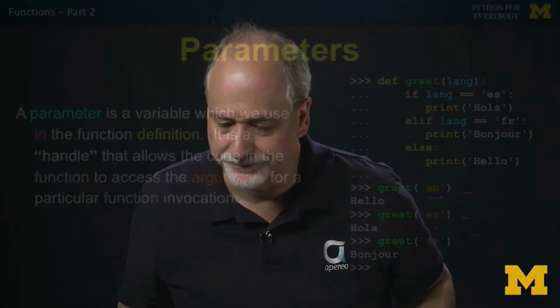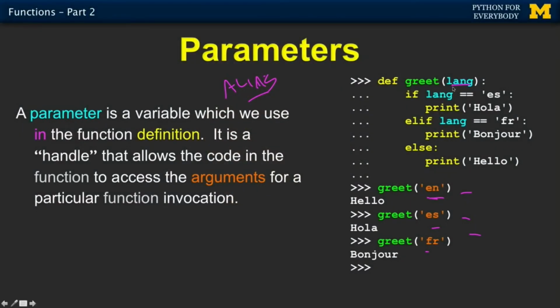This is a way to have code that's almost the same, but a little bit different. By pushing in different parameters, then the code does something different. And so this really is just a placeholder to say whatever the first parameter was. If that first parameter is ES, then print this. If the first parameter is FR, print that. Otherwise, print that.